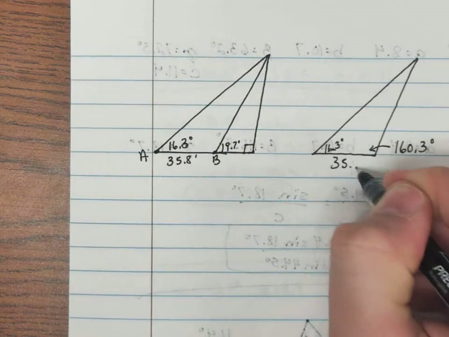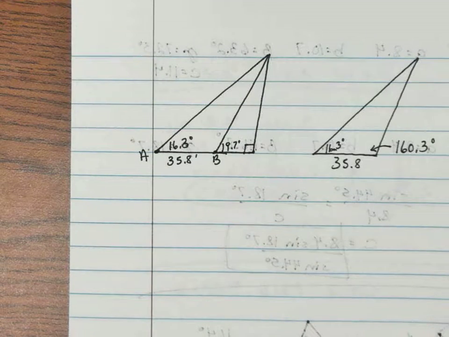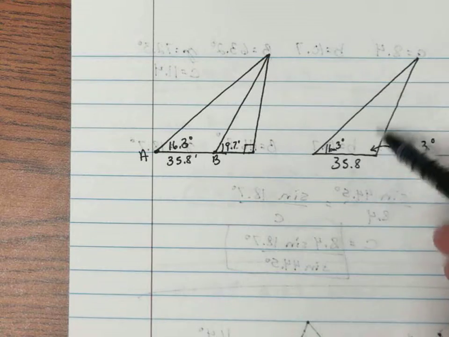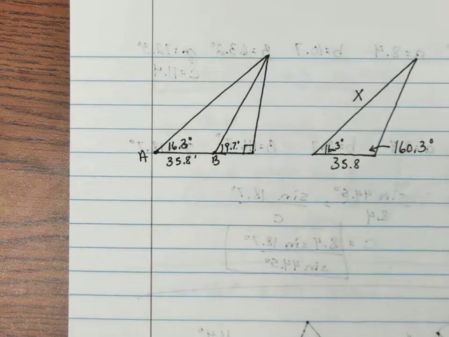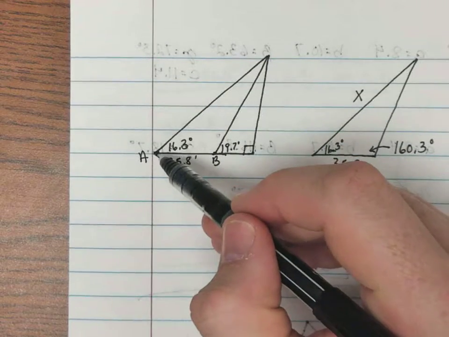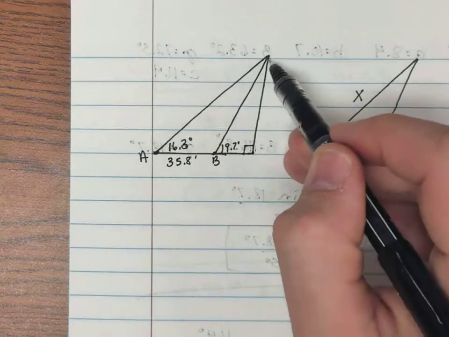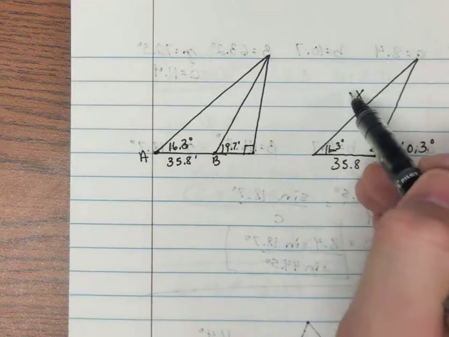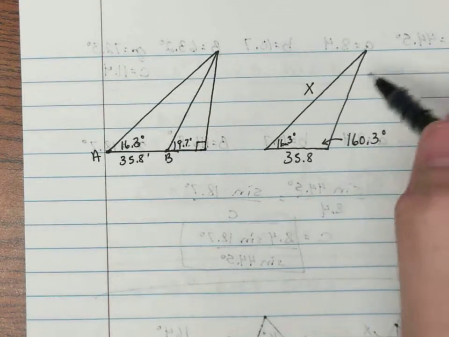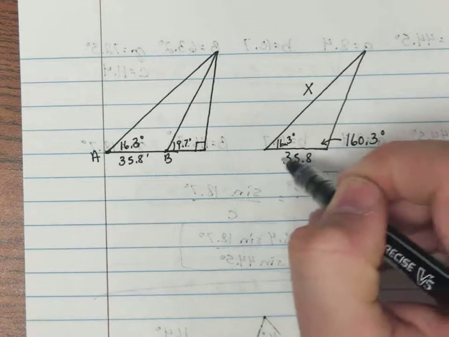And we know that this is 35.8 feet. What you're going to do is you're going to use these angles. You're actually going to have to use all three. And I want to know what this is. And you'll see why in just a second. So first step, find the distance from A to the top of the tower. This distance, which I've labeled as X here. In order to do that, well, here's the side length I have.